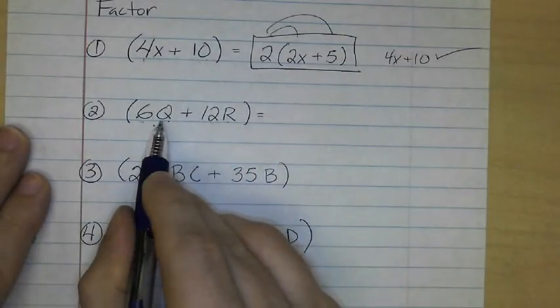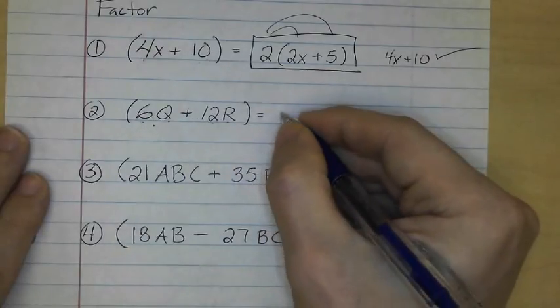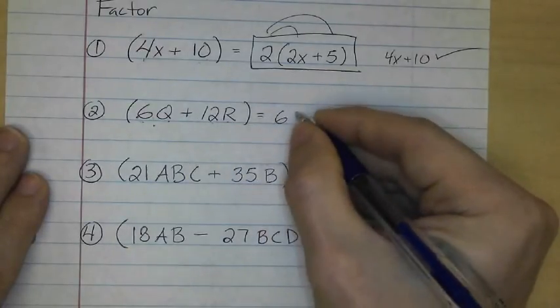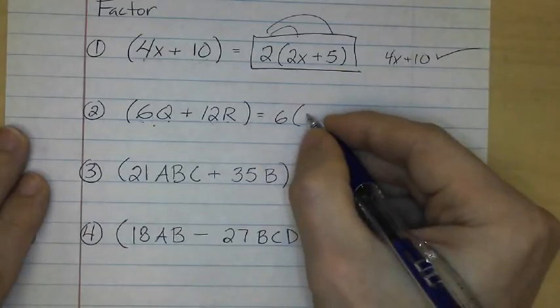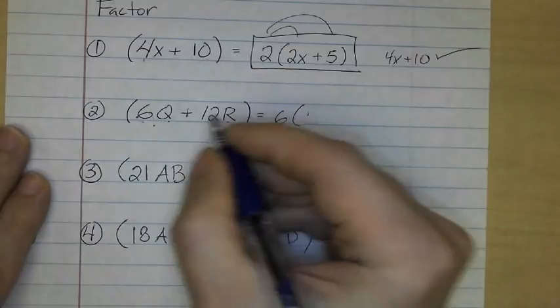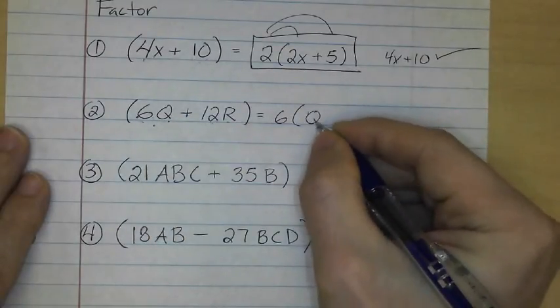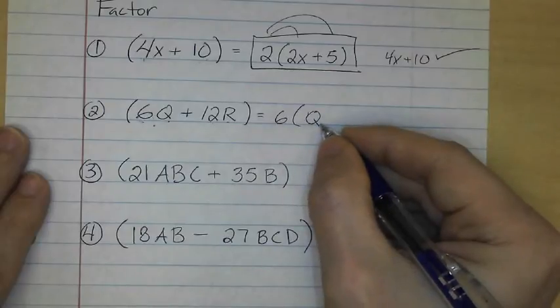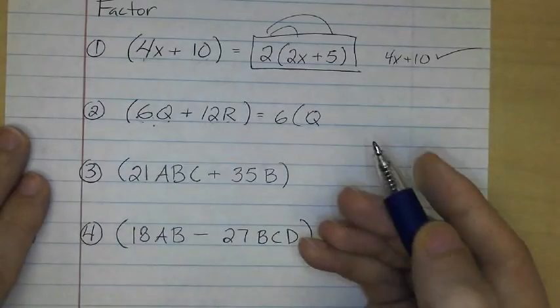As far as the letters, I have a Q here, I have an R here, I don't have the same thing on either side, so I'm just going to pull out a 6. There's my parenthesis. 6 times what equals 6Q? I can put a 1 here if I want to, because that's going to give me the 6, or I can just put a Q. If you want to write 1Q, that's fine. 6 times Q is 6Q, 6 times 1Q is 6Q.